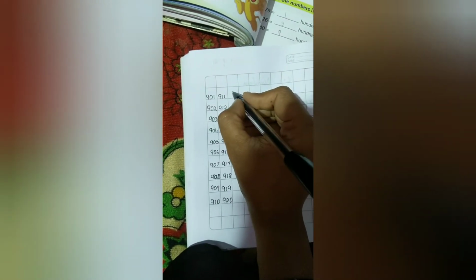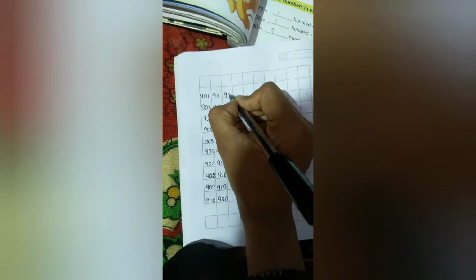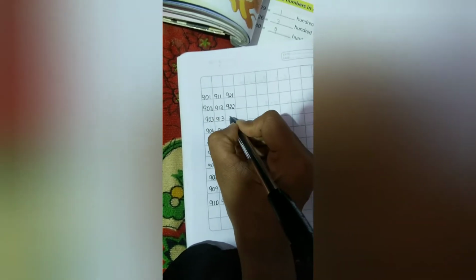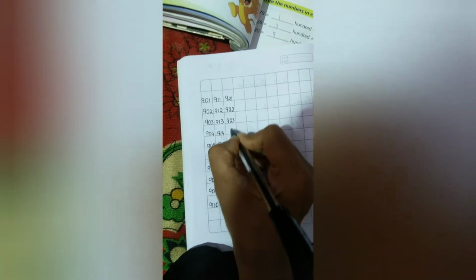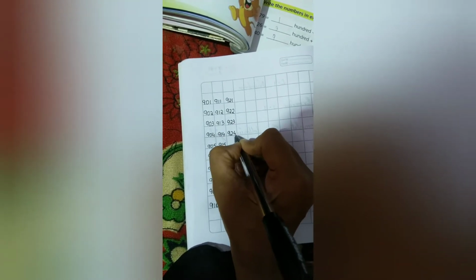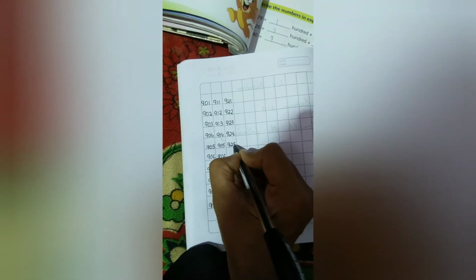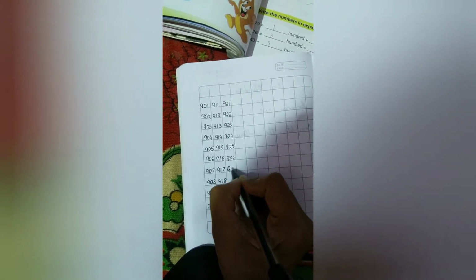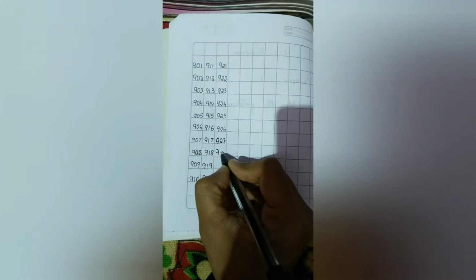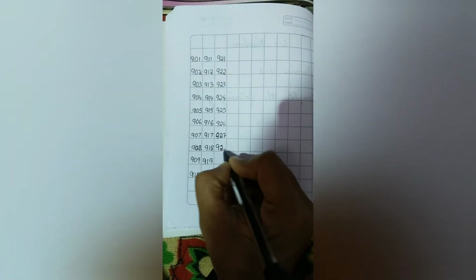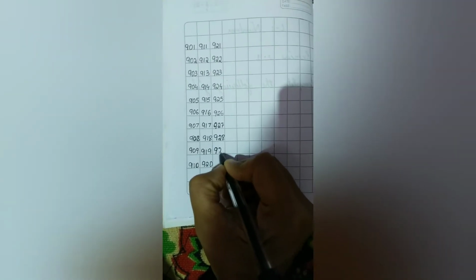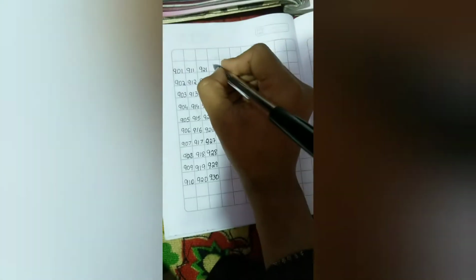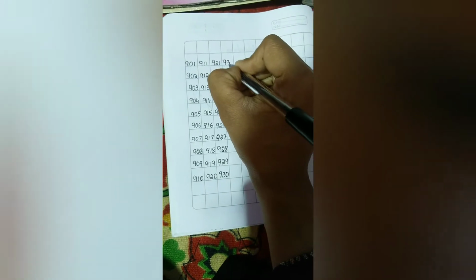So for 21, we'll go for the next line. 921. Now be a little faster. 923, 924, 925, 926, 927, 928, 929 and 930. So you know what to write now.